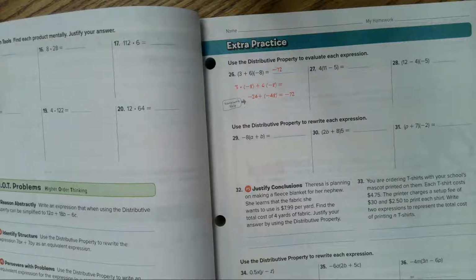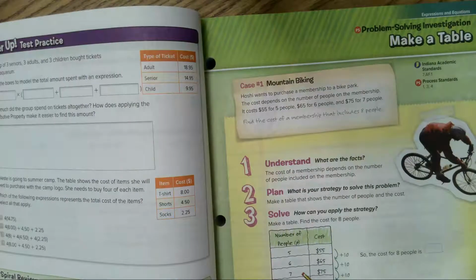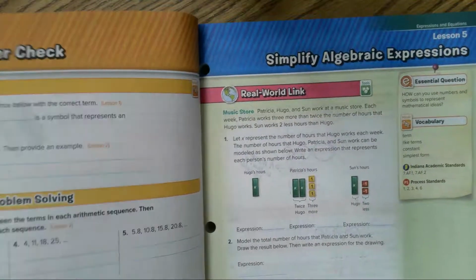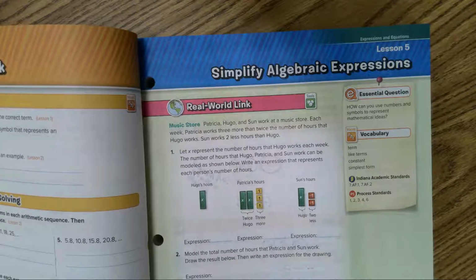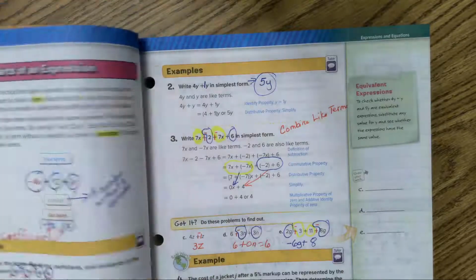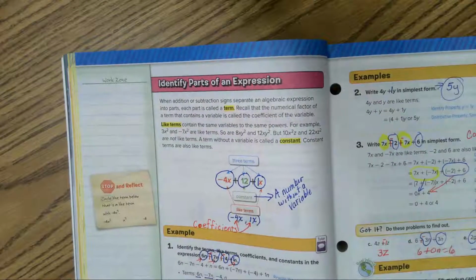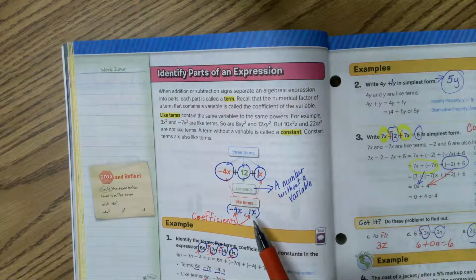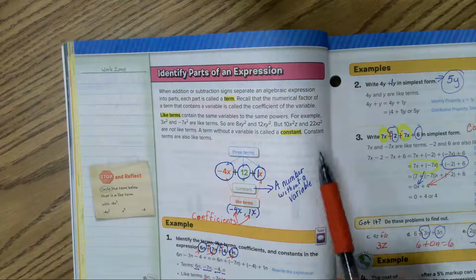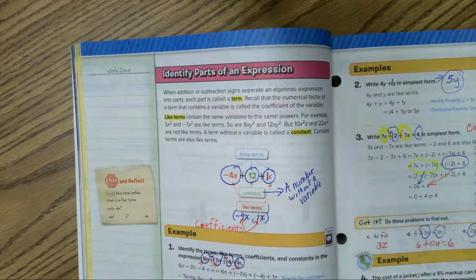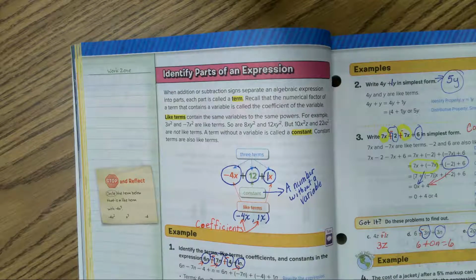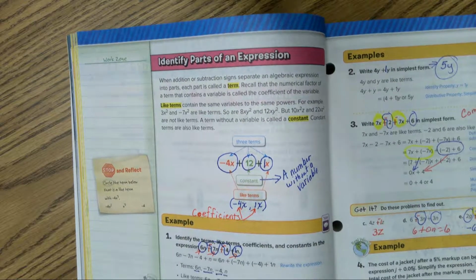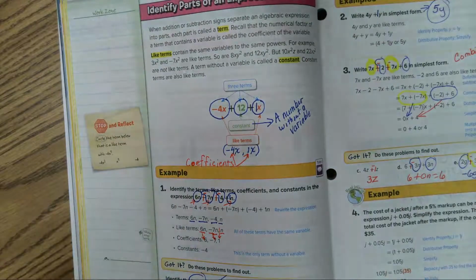Your next lesson, simplifying algebraic expressions. And this is the one where you combine your terms. You have to identify your coefficients and your constants. On page 388, it gives a nice visual of constants, like terms, the coefficients. That is all on page 388. Then, at the bottom of page 388, it gives examples of how to get rid of your subtraction signs.